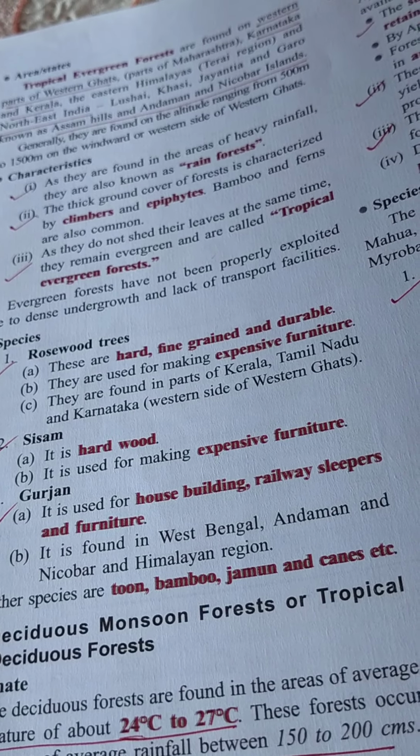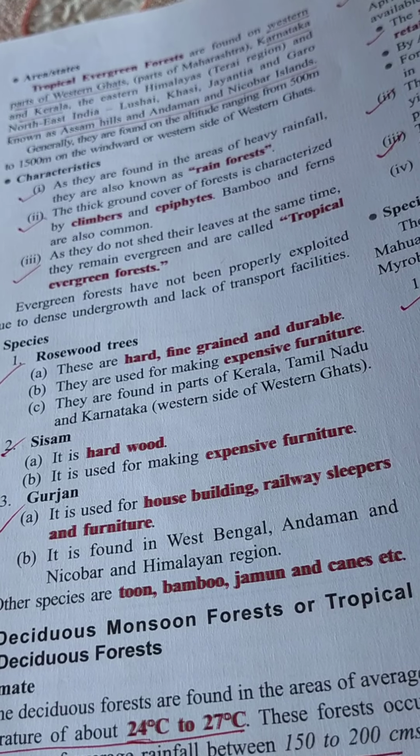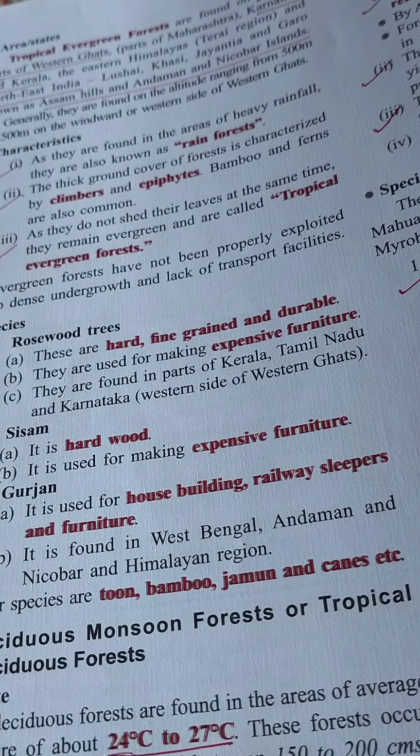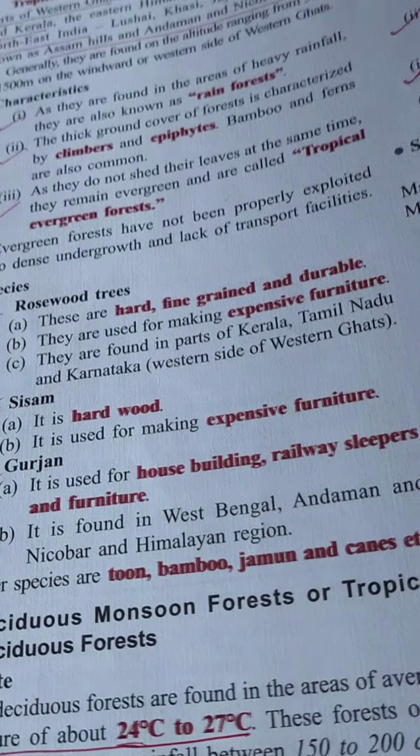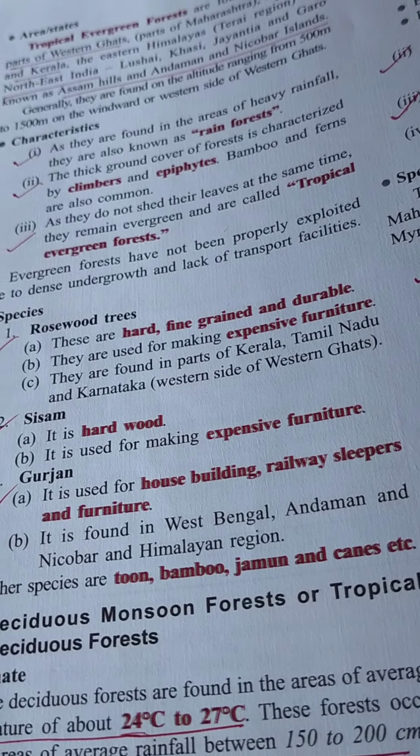This is also used for making expensive furniture, and it is also used for house building, railway sleepers, furniture, etc. It is found in Andaman Nicobar Island and Himalayan region. So these are the descriptions of evergreen forest.